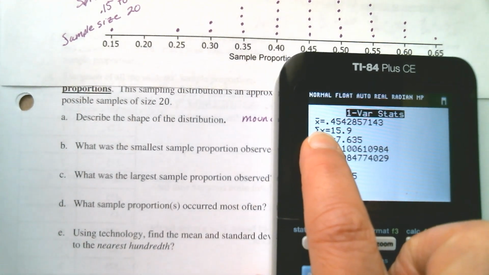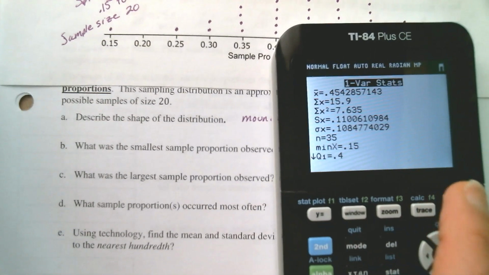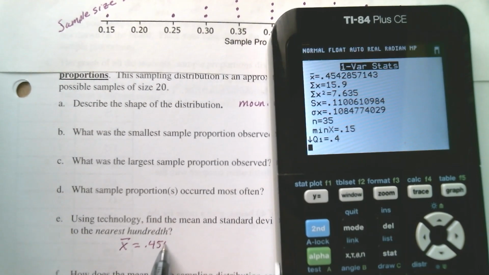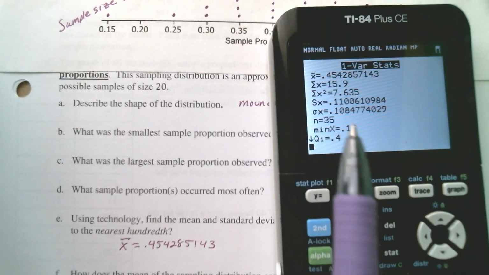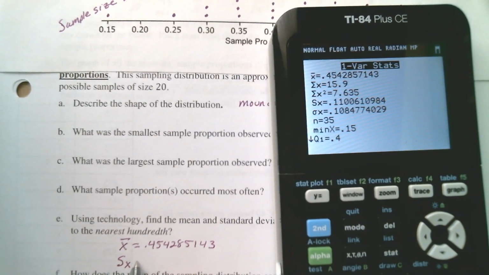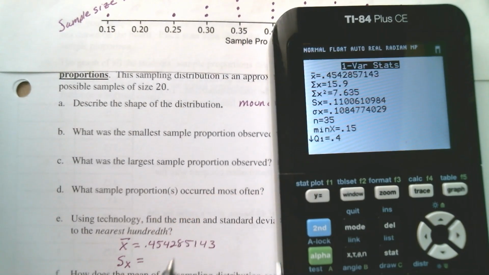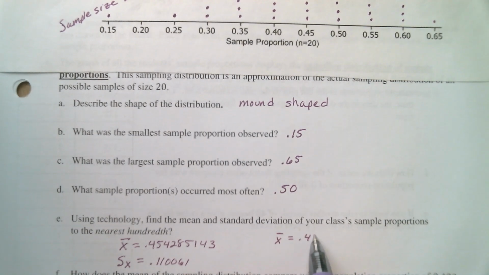So our mean is our x bar, 0.45428. We want to round to the nearest hundredth, so I'm going to say x bar equals 0.4542857143, and then I'll round. And this is our sample standard deviation, the capital S sub x, 0.110061. We're rounding to the nearest hundredth. So the mean is 0.45 and the standard deviation is 0.11.